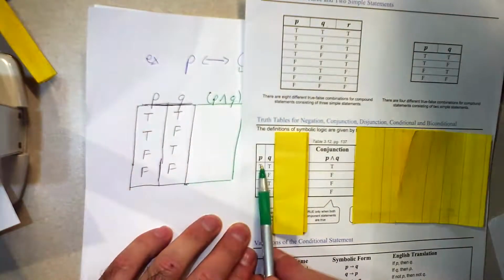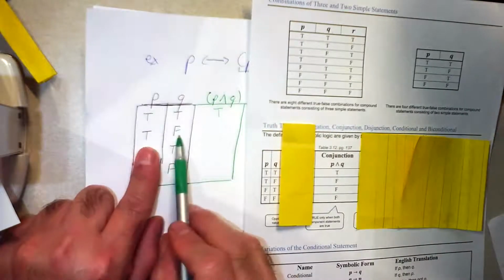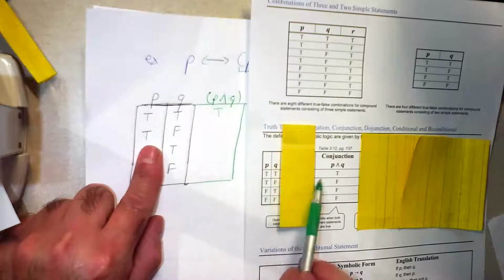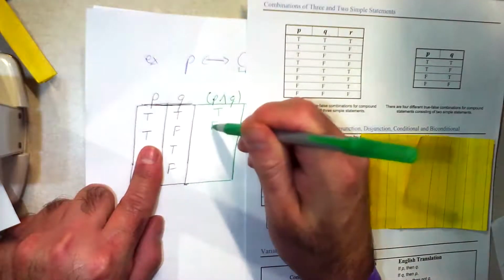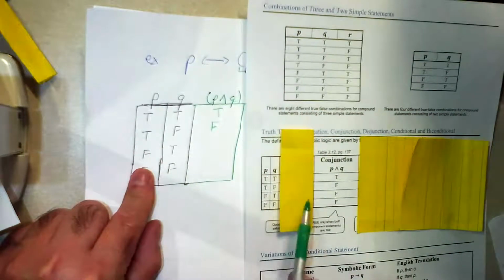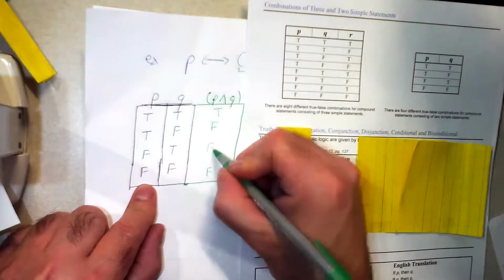That's the first row. Answer is T. All right, second row is TF. TF, oh, that's the second row. F. All right, FT. FT is F. And FF is F. Well, that was easy.